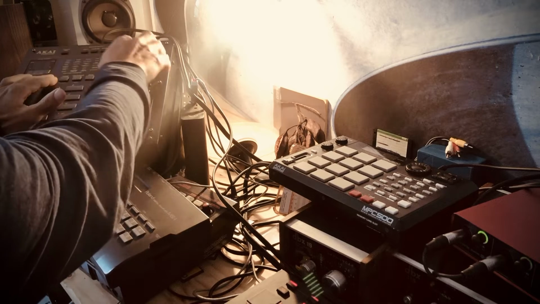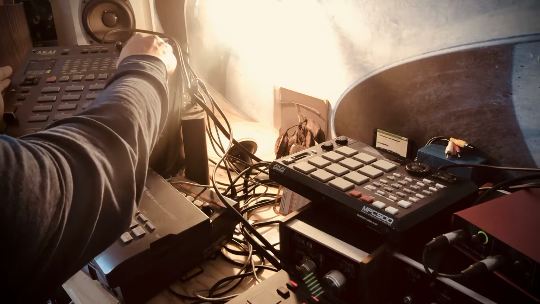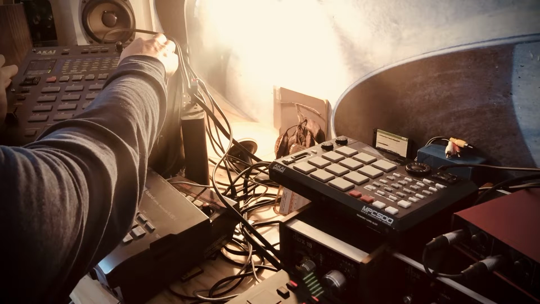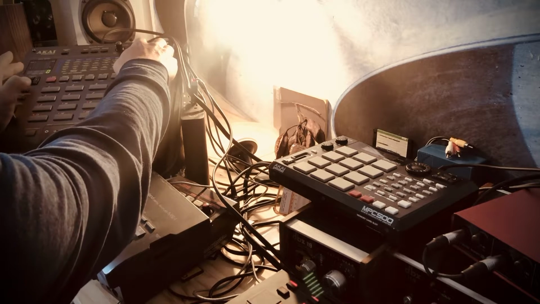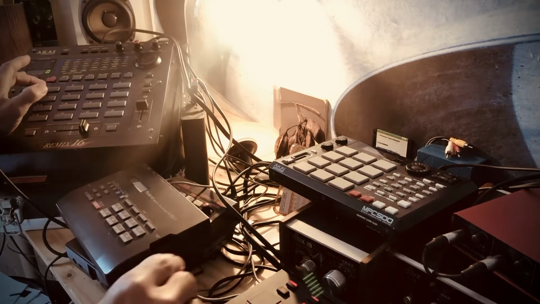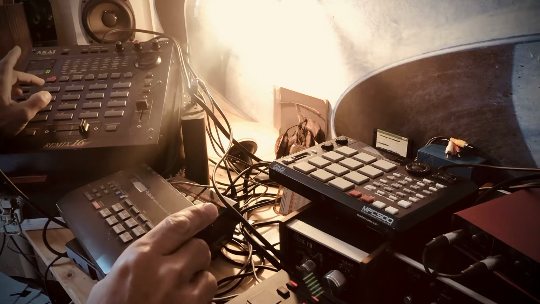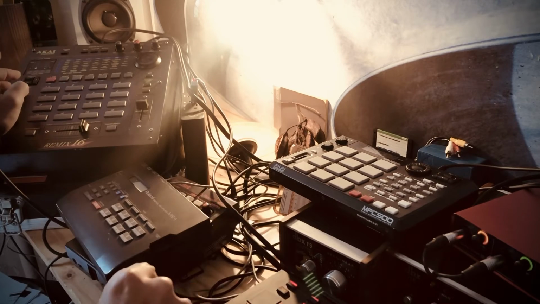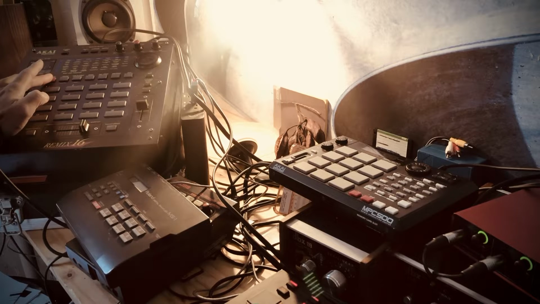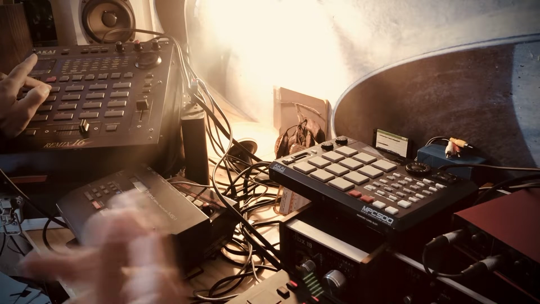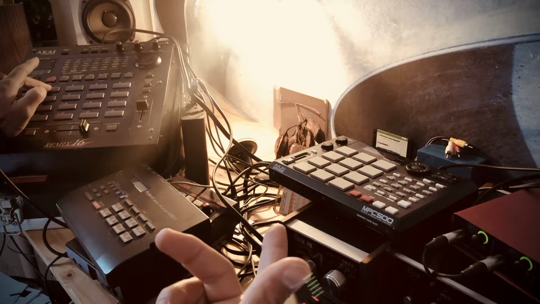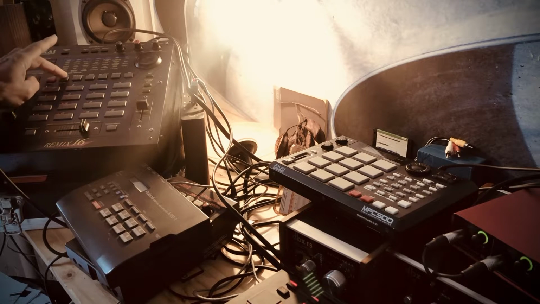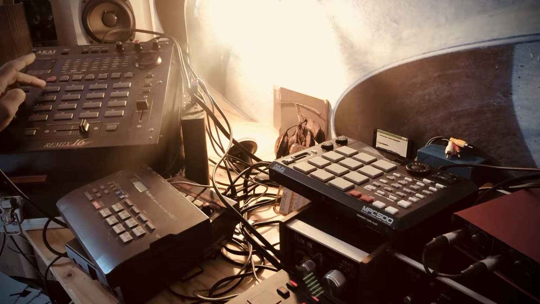Now there is a level out there. You can choose the start. If it's on 0, it will start immediately. When I press, it starts sampling. So to erase a sampler, just press erase and press the number of the sampler you want to erase. That's quick.